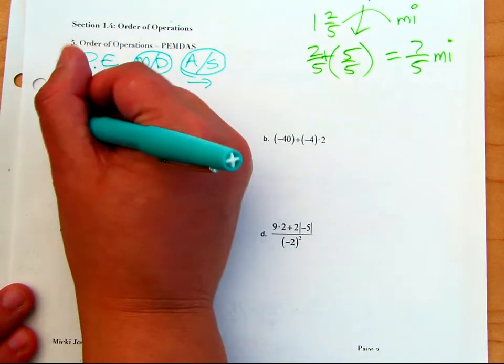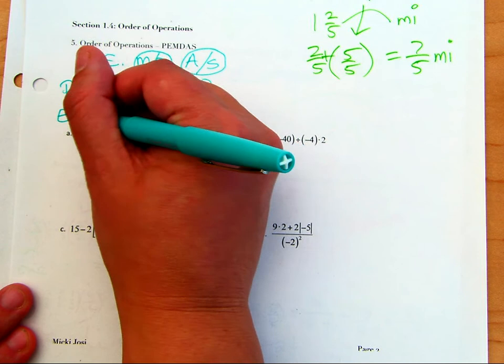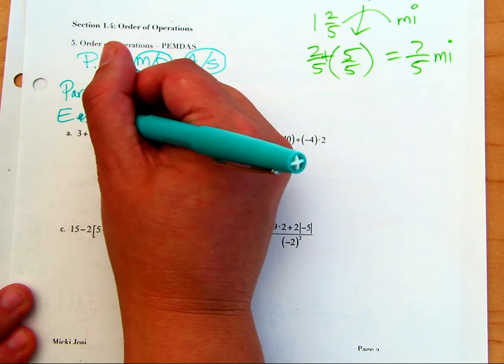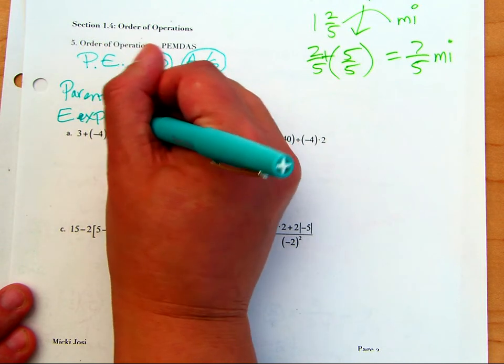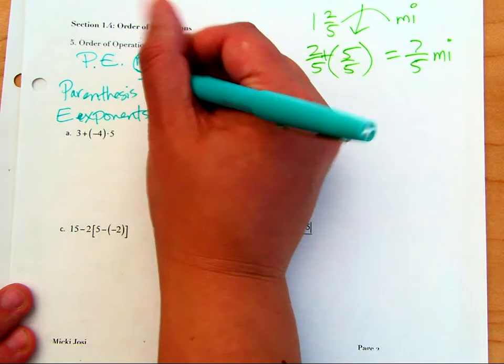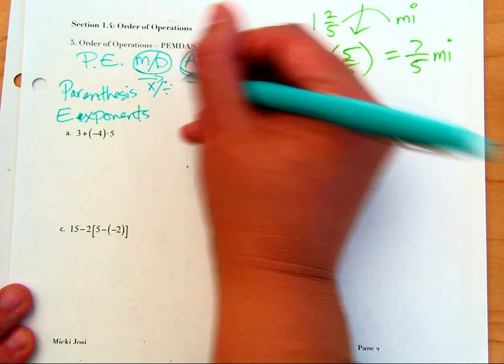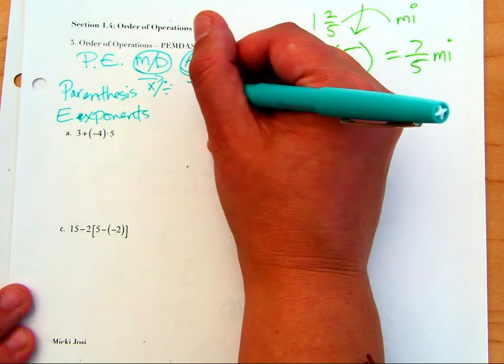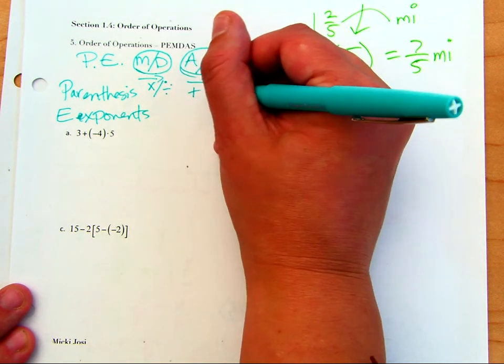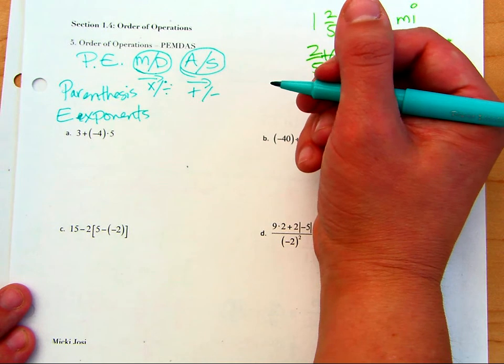What does E stand for? I have two E's. Exponents. What does the M and D stand for? Multiplication and division. Okay, and that's from left to right. And addition and subtraction. Right, oh, I just said it. I was going to ask you what it was, but I said it already.